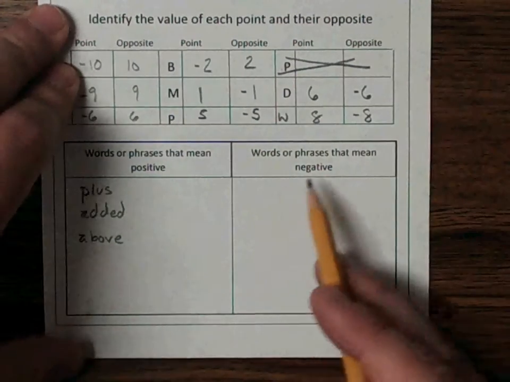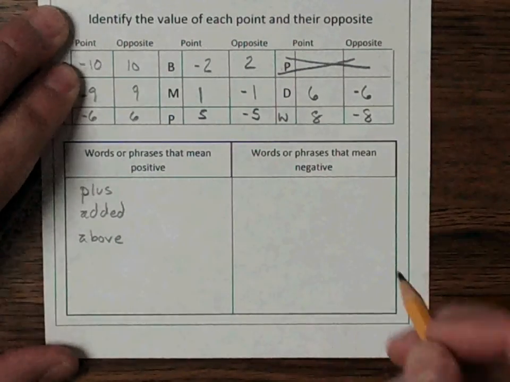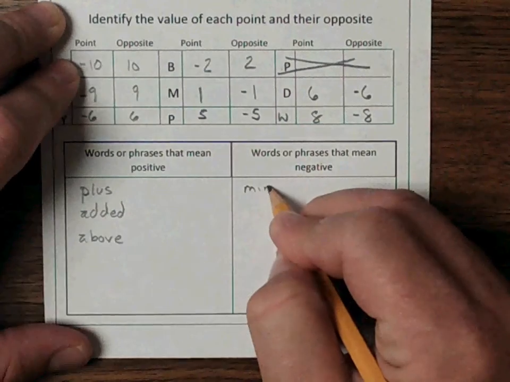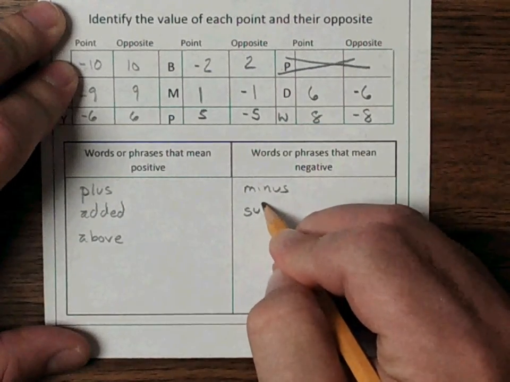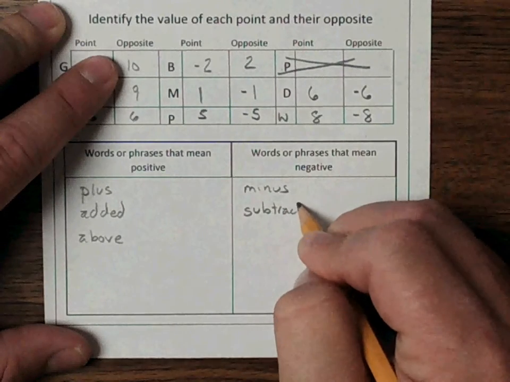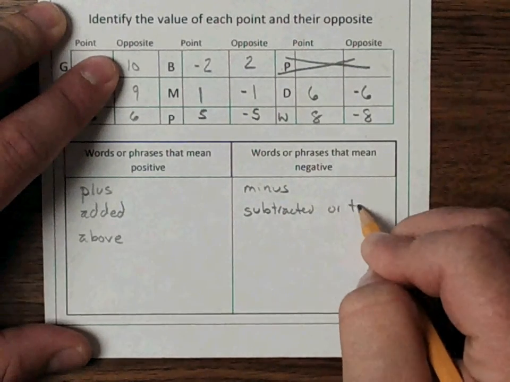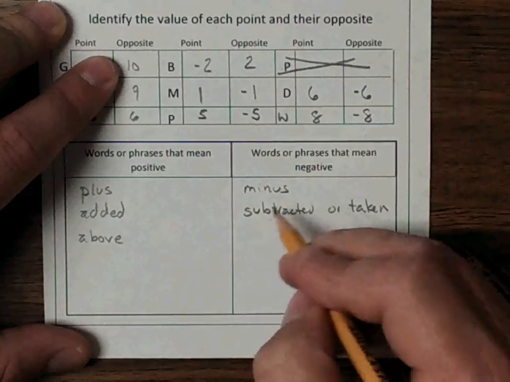Okay, words or phrases that might mean negative. Minus. And a lot of times these words are going to be opposite kinds of words. Subtracted or taken away. Below.